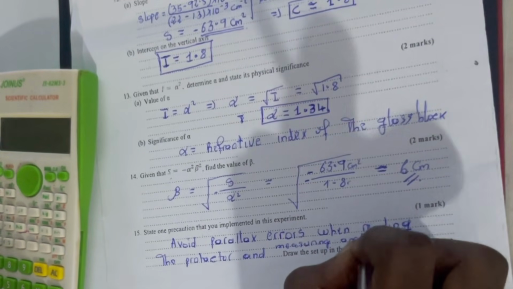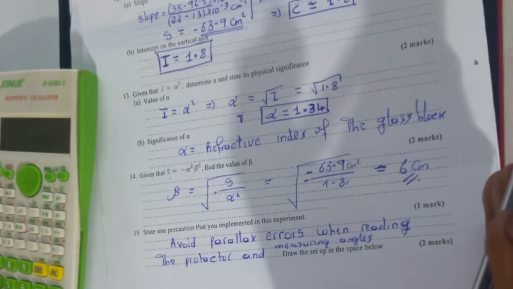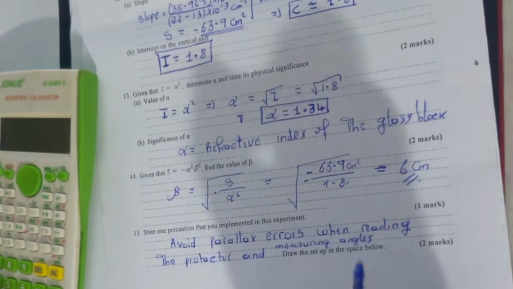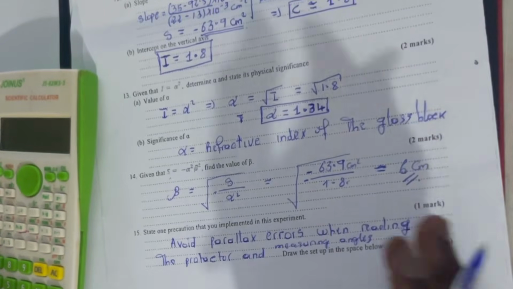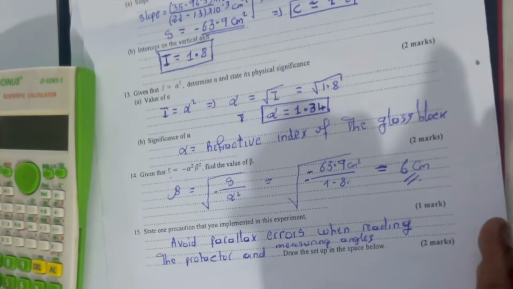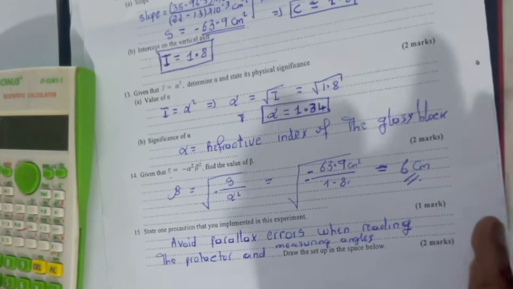So that is it. Even when you are trying to align the third pins, you should close one eye also to avoid parallax error. So those are some precautions that you can put here to have your 1 mark.